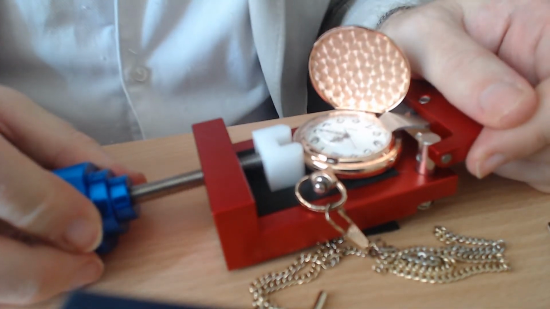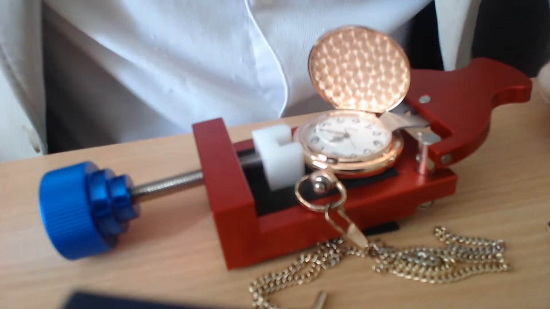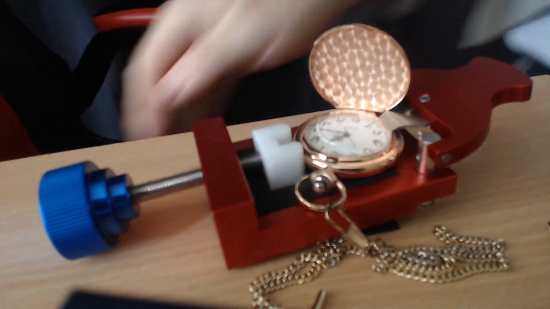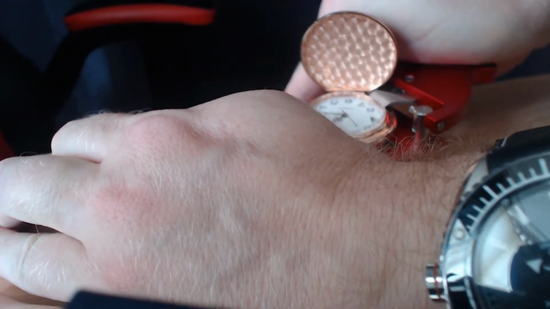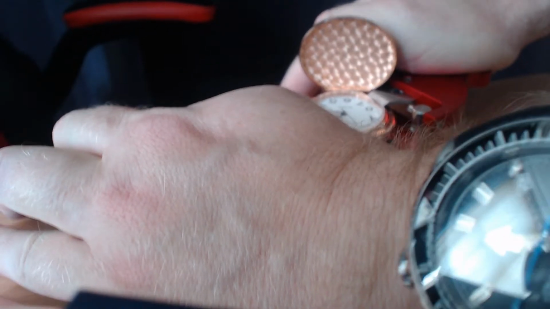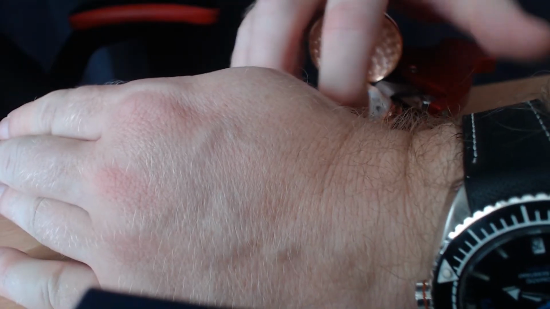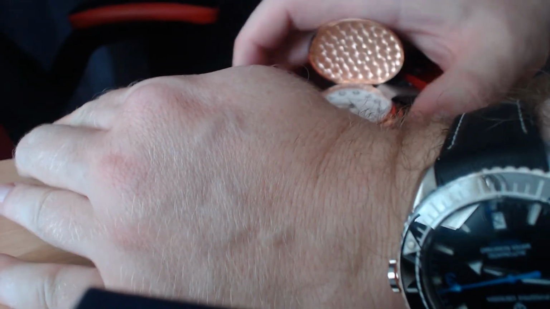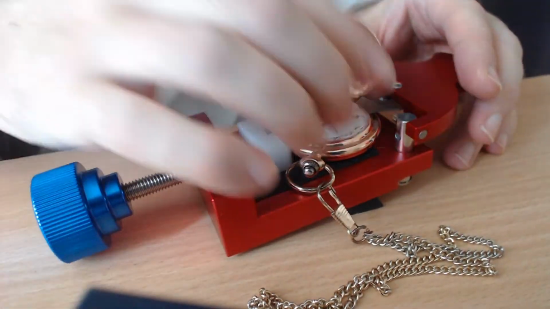It's either coming out or something is breaking. It's as simple as that. I'll go to this side. Alright. No. It's not happening. Oh, gee.